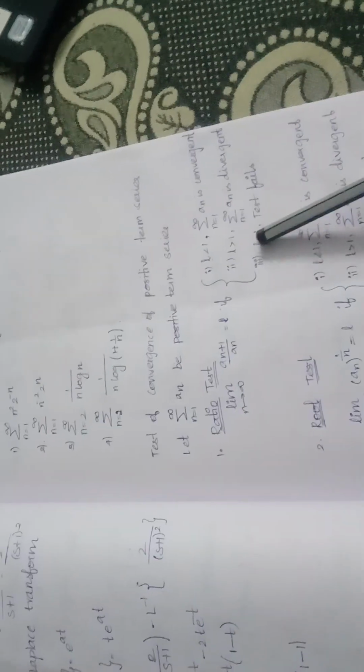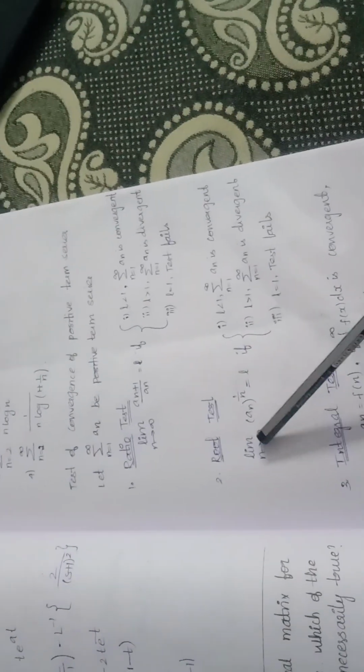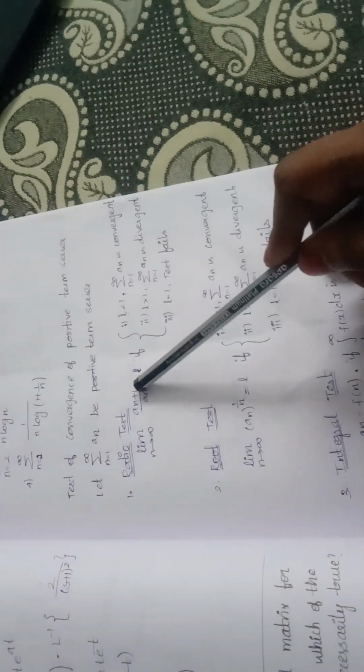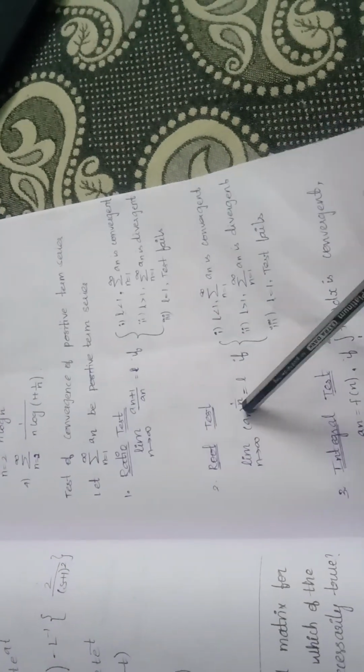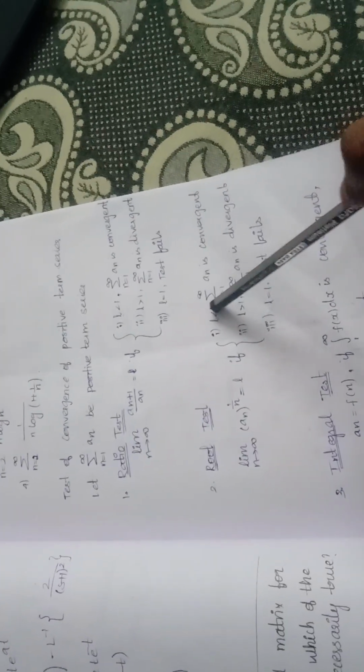If that L is less than 1, then the series is convergent. If it is greater than 1, it is divergent. L equal to 1 means the test fails. In the same way, for the root test, we take the limit as n tends to infinity of a_n power 1 by n equal to L. If L is less than 1, it is convergent. Greater than 1, it is divergent. L equal to 1 means the test fails.